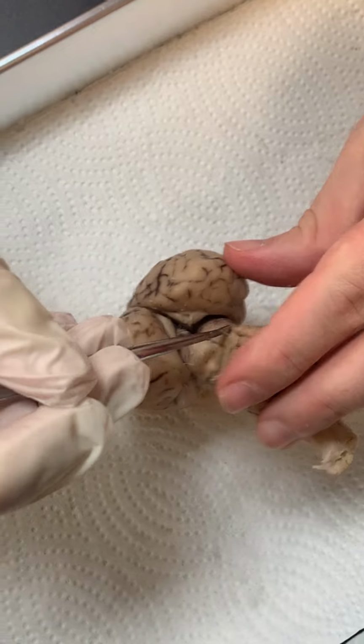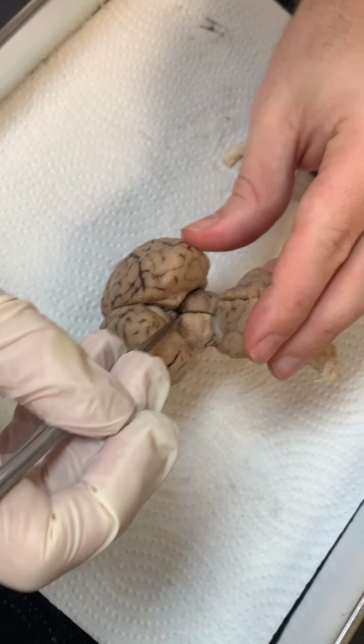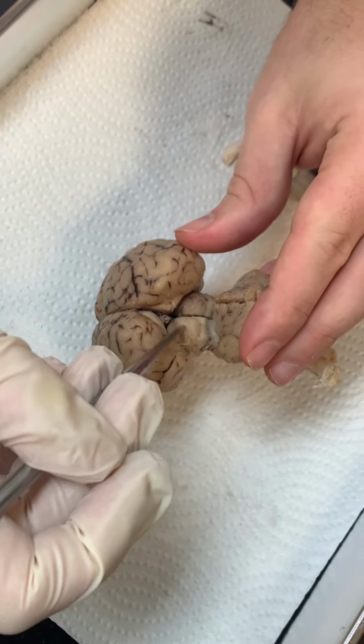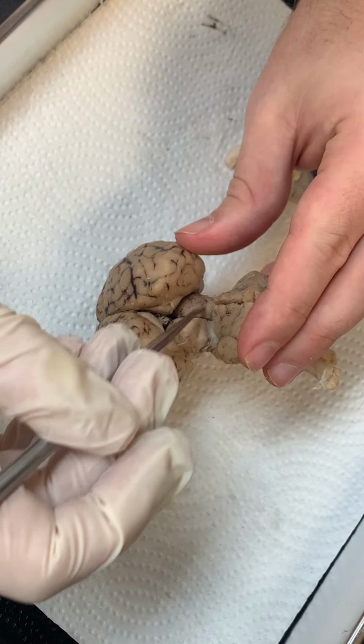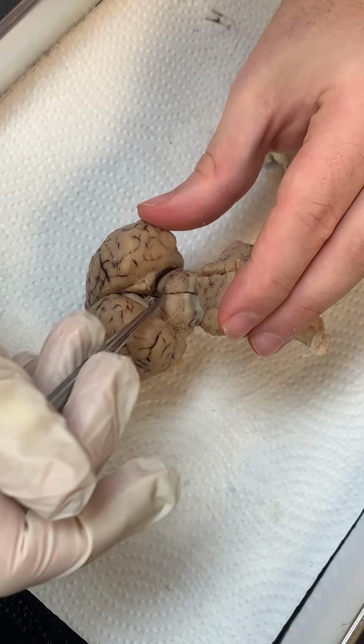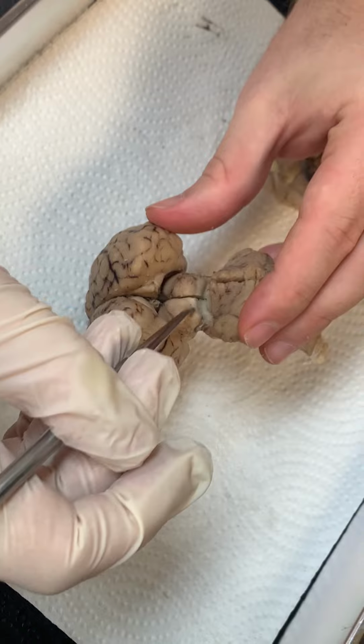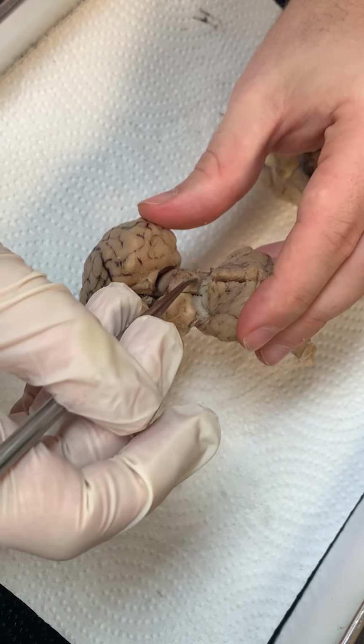So right here is the corpora quadrigemina. These on both sides are the superior colliculi of the corpora quadrigemina. I know it sounds like a rap. Superior colliculi of the corpora quadrigemina, inferior colliculi of the corpora quadrigemina.